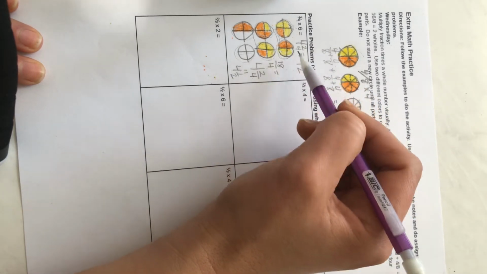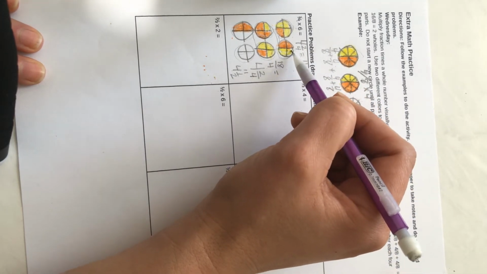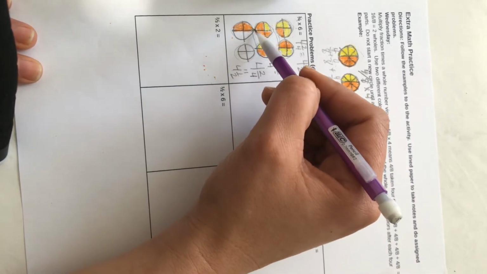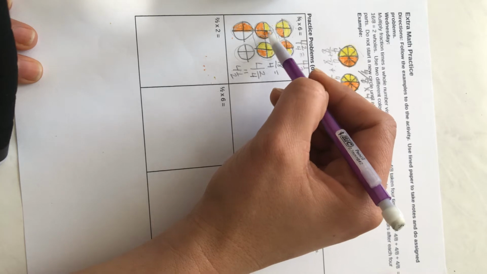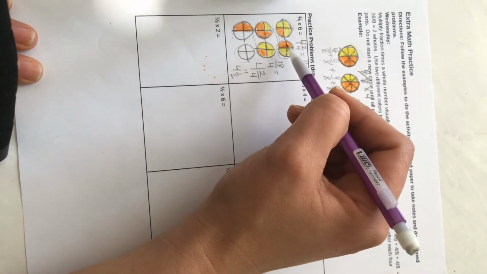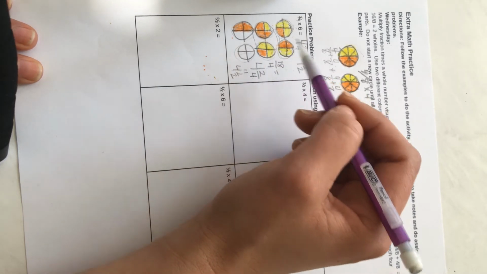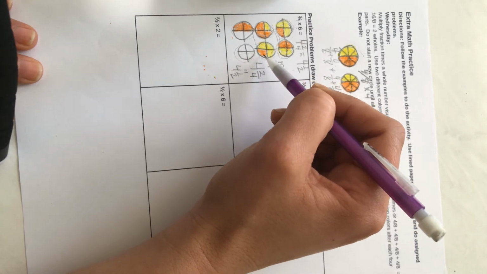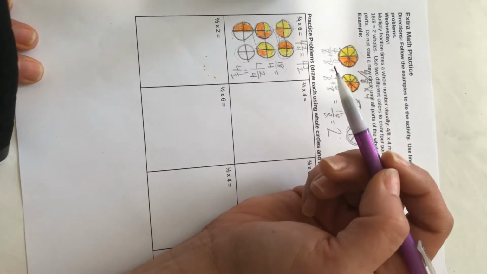Then I started coloring with the yellow, 1/4, 2/4, 3/4. Then I colored in the remaining of this circle of 3/4. So that's 1, 2, 3, 4. Now I color in another one, that's 5 3/4. And then here's my 6th 3/4.